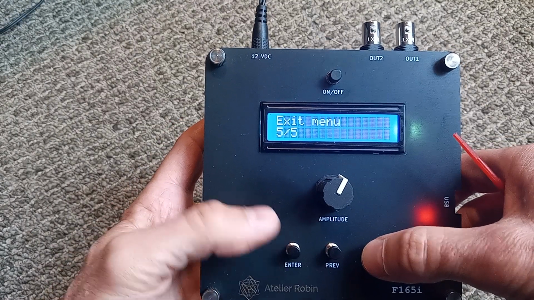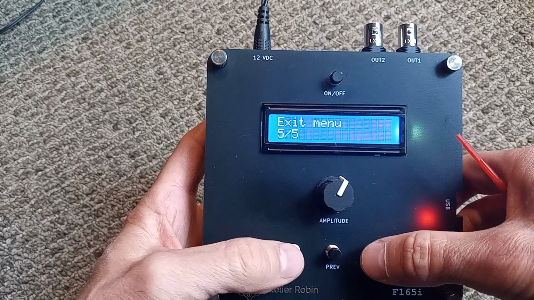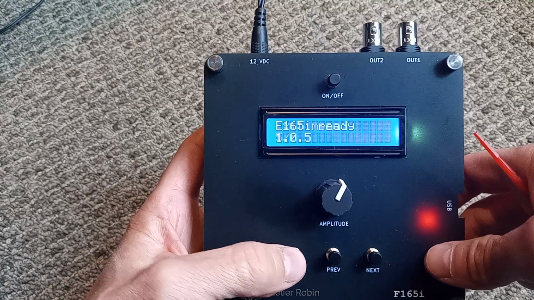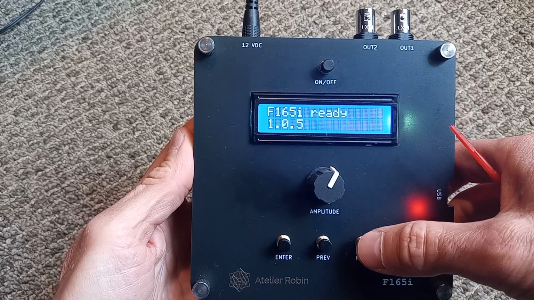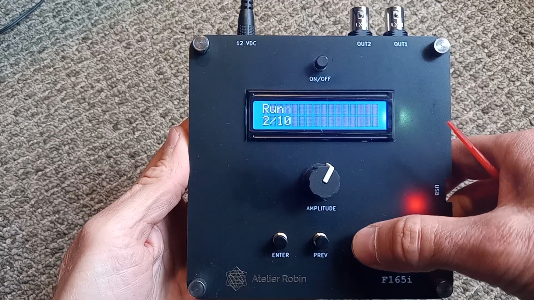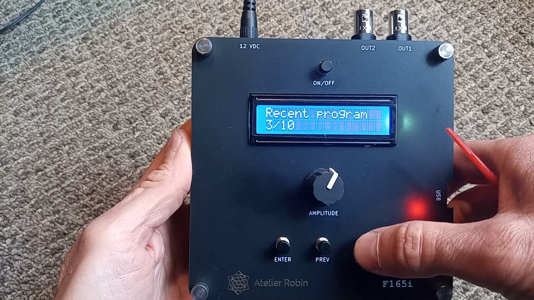When you want to exit a menu, you go to the end of the menu, and there's an exit option, and you click enter, and it will bring you back to the previous level. So we just looked at the recent programs.